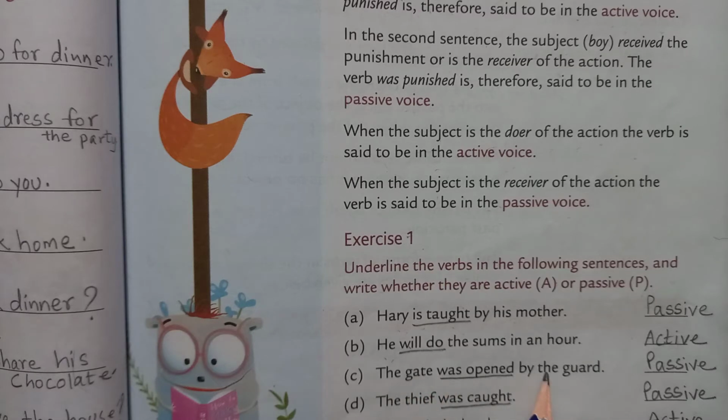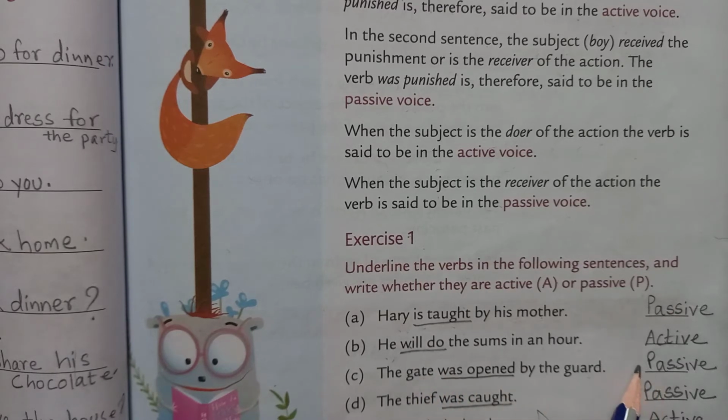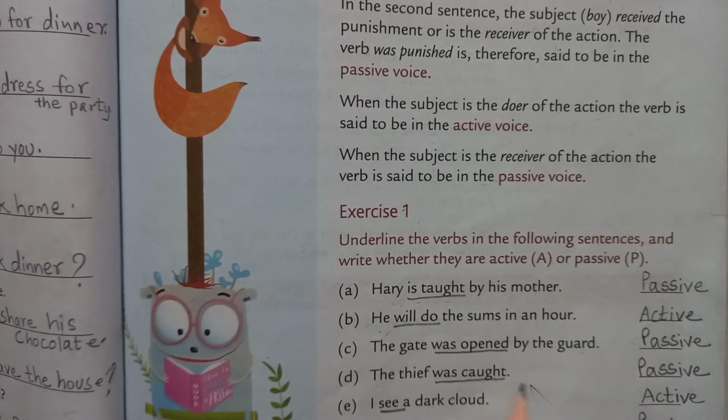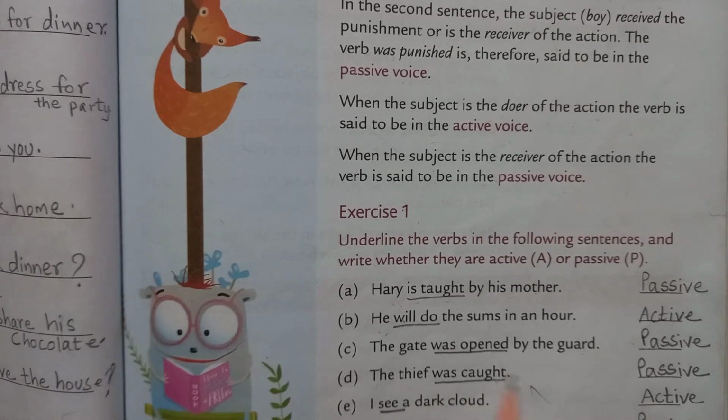Now the gate was opened by the guard. So this is passive voice. Now the thief was caught. It is also passive voice. Why? Because the thief was caught by the police. So it is passive voice.